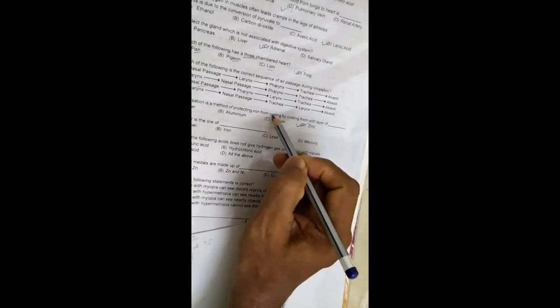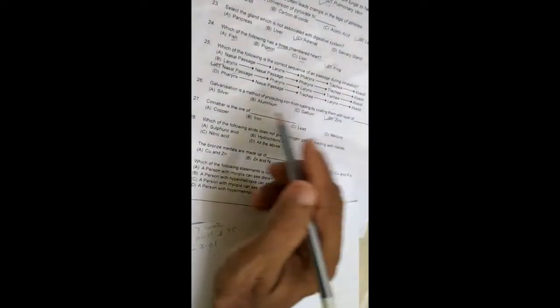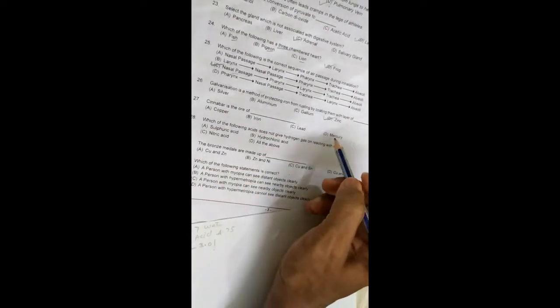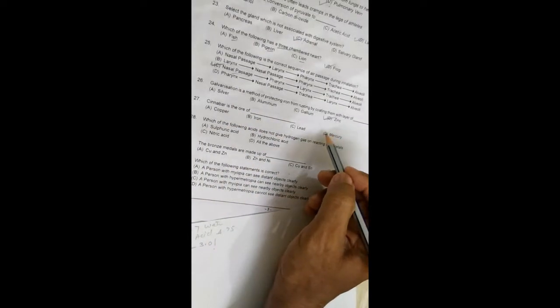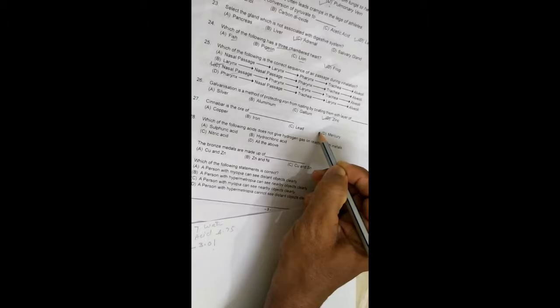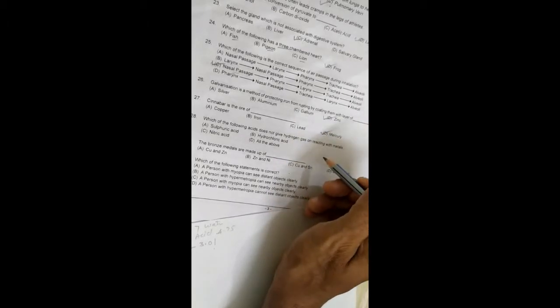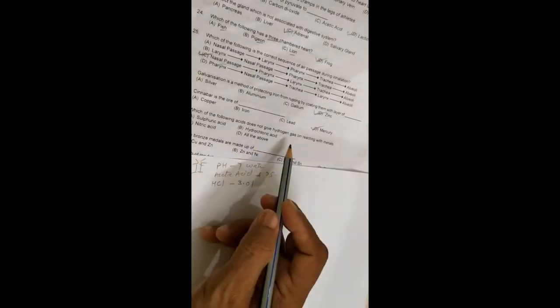Galvanization is the method of protecting iron from rusting by coating them with the help of what? Zinc. What is the answer? Zinc. So when it is coated with this, it doesn't get rust. Cinnabar is the ore of, we know this is mercury. It is mercury. Which of the following does not give hydrogen gas on the reaction with the metals? Which one? So metal, we will see one reaction here.